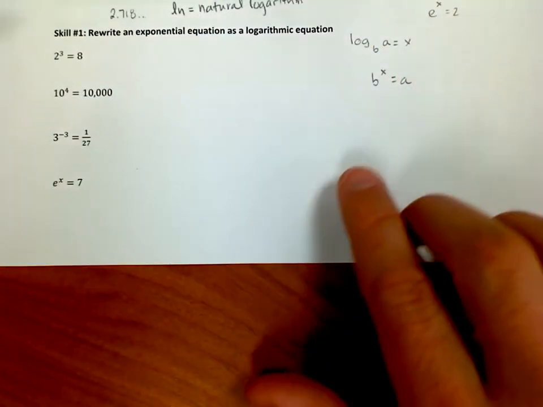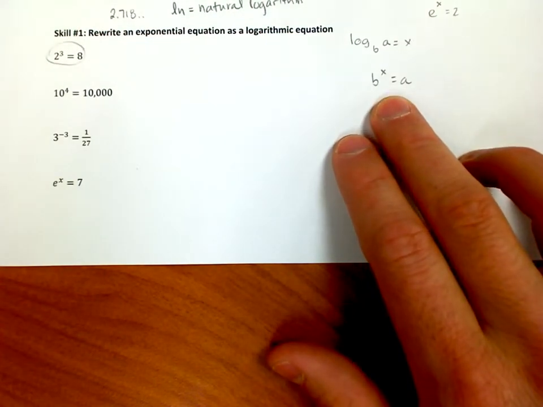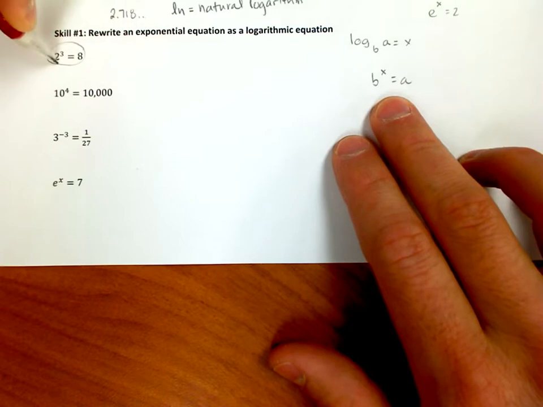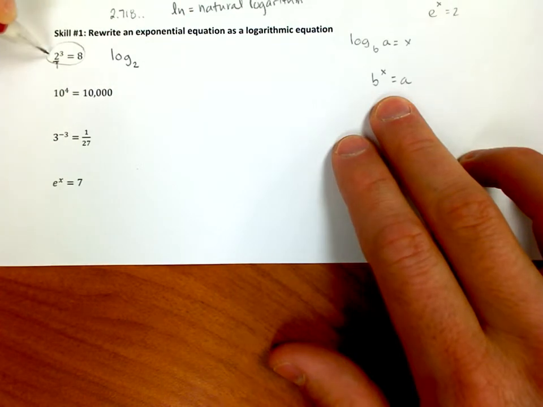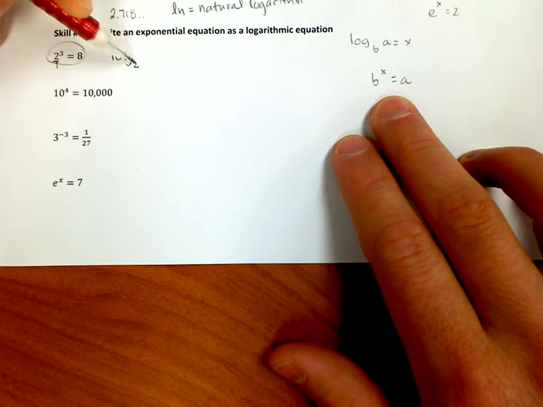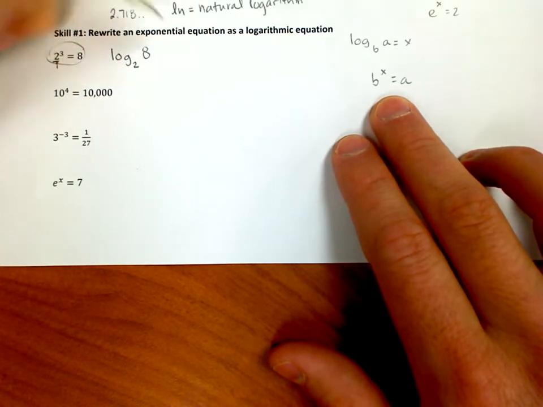Okay, so using that format then, it says 2 cubed is equal to 8. Can we write that as a logarithm? The base of my exponent is 2, so I'm going to write it as log base 2. 2 for the base of the exponent, 2 for the base of the log. 2 to what power gives me 8? And the answer would be 3.